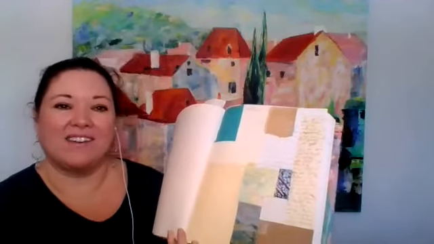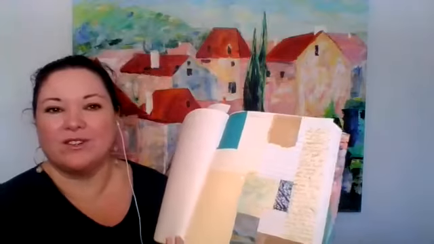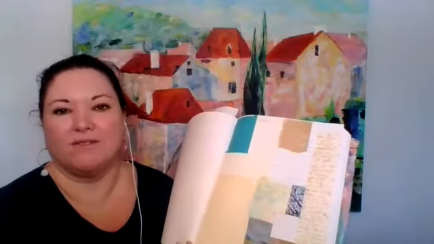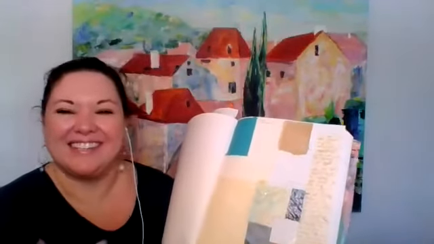So before you go out and invest in a whole new journal, just think about what is it that you're looking for in a journal. And if you already got one, work with it, right? Play with that journal and see how different things feel in there.